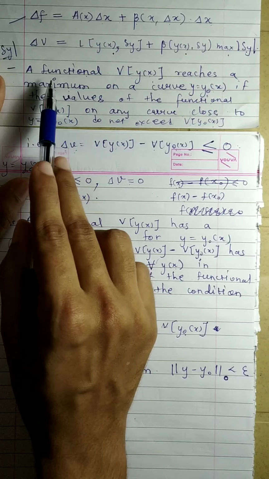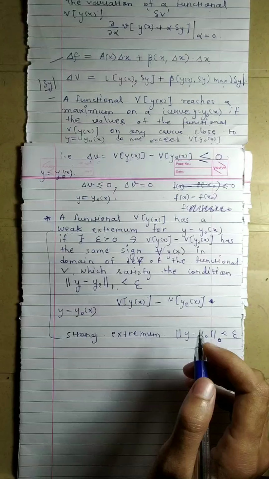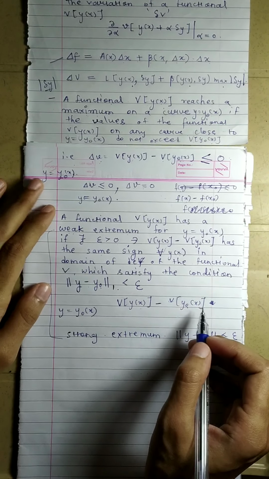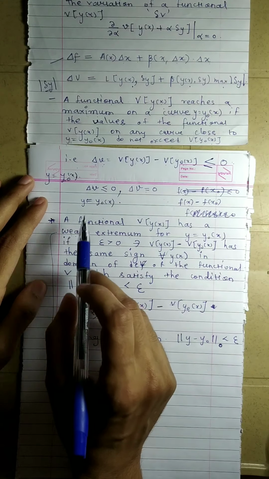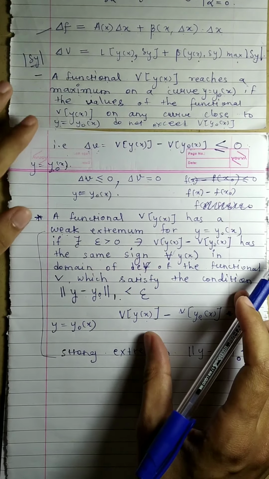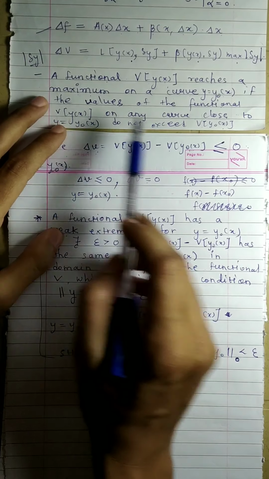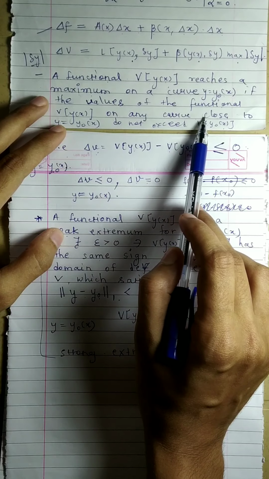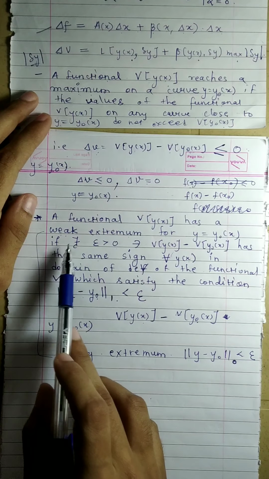So let us now define a weak extremum. Depending on from where these curves y of x are chosen, we will define a weak extremum.